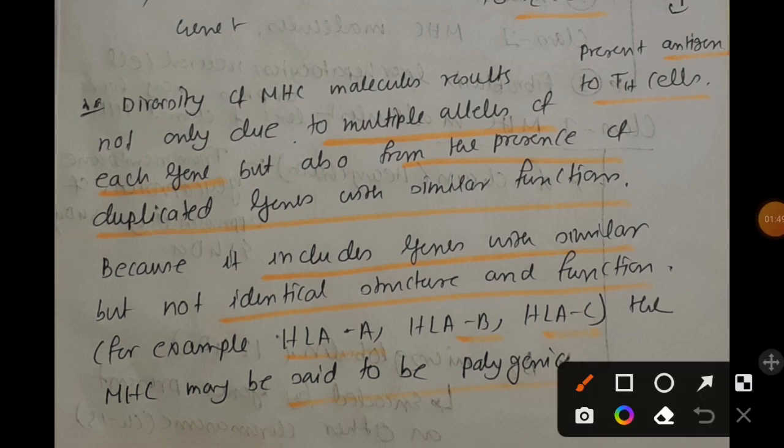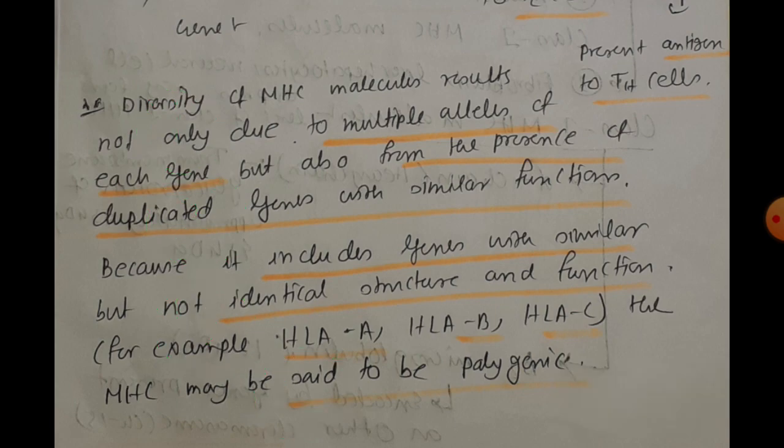Okay, so we have learned MHC genes are polymorphic. We have learned MHC genes are codominantly expressed. We have learned MHC genes are inherited together as a unit, and we have called that unit a haplotype. Then we have talked about the concept of polygene, right? That is, MHC genes are polygenic.